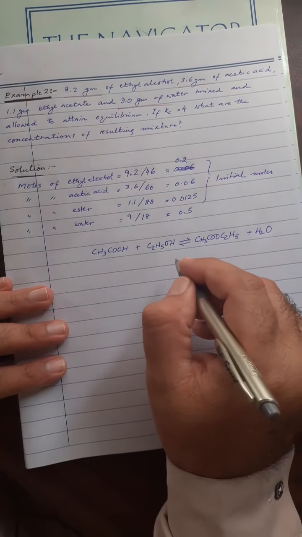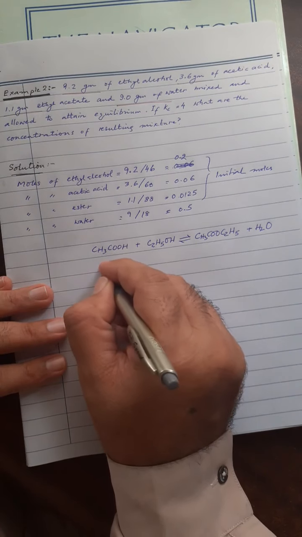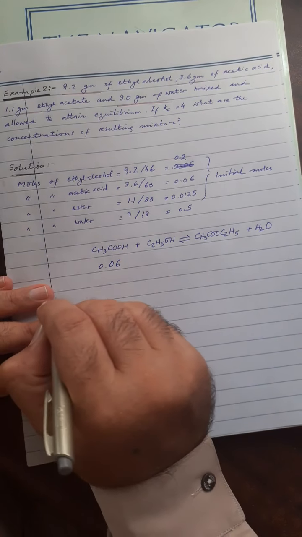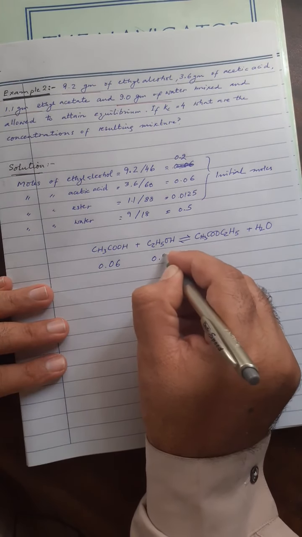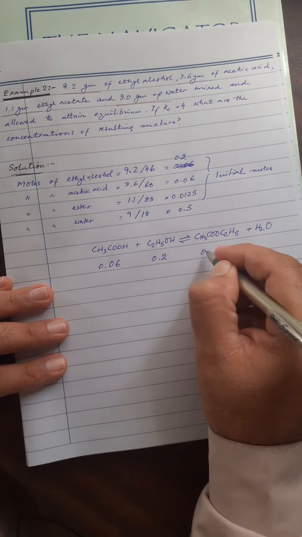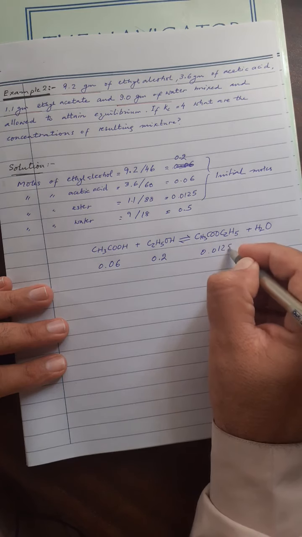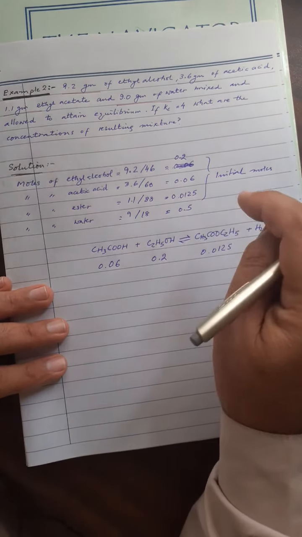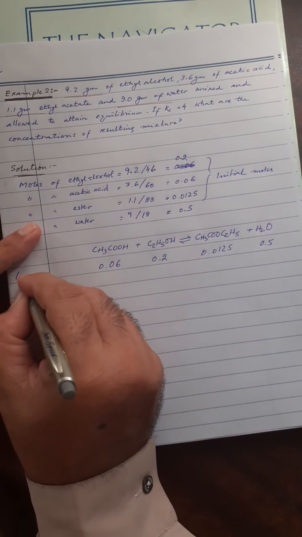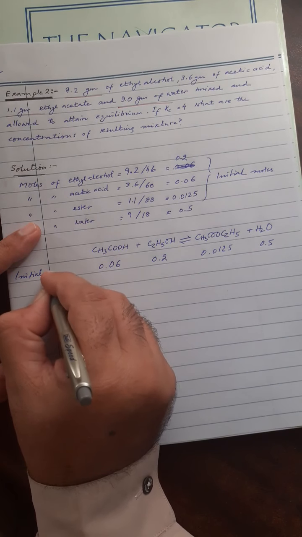Now, we have acid 0.06 in moles, alcohol 0.2 in moles, ester 0.0125 in moles, and water is 0.5 in moles. From this data, these are the initial moles.